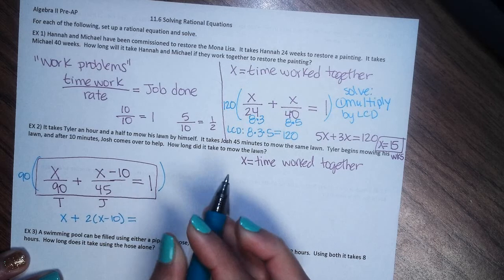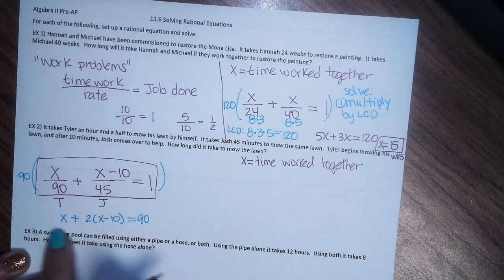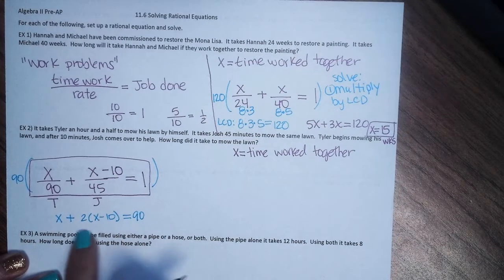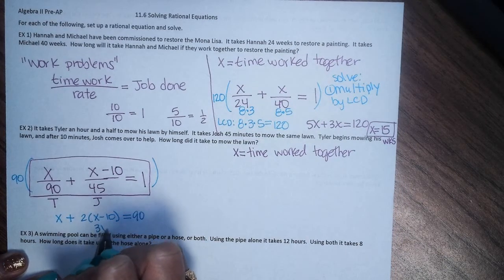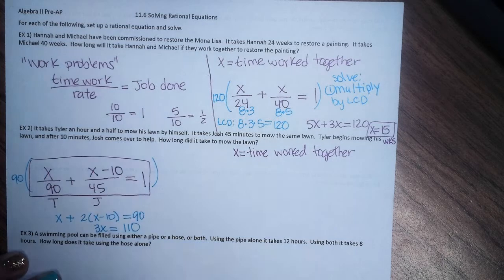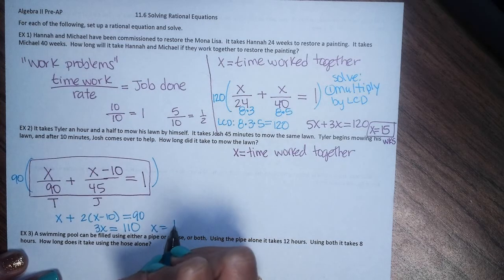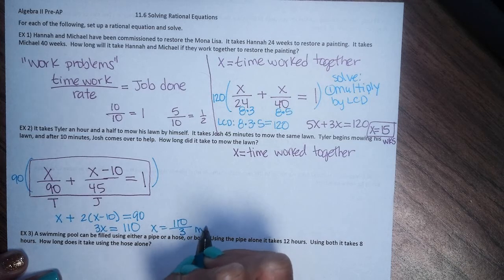And then if you multiply 90 times 1, that's just 90. Again, that's just a simple linear equation. You can solve that and get x. 3x equals 110. x equals 110 over 3 minutes.